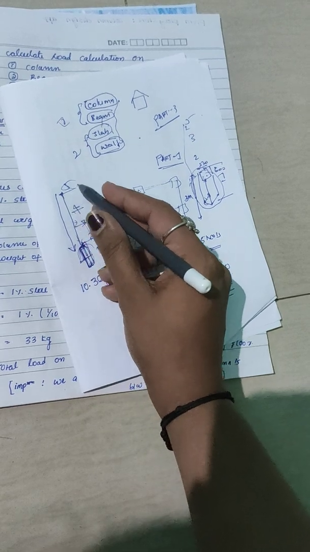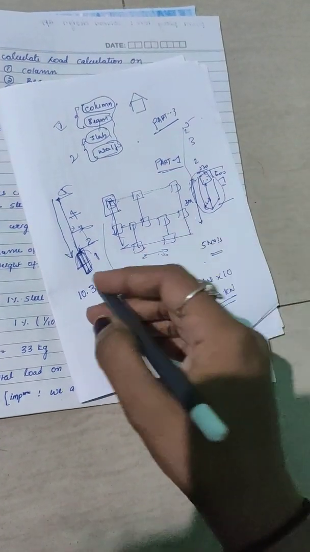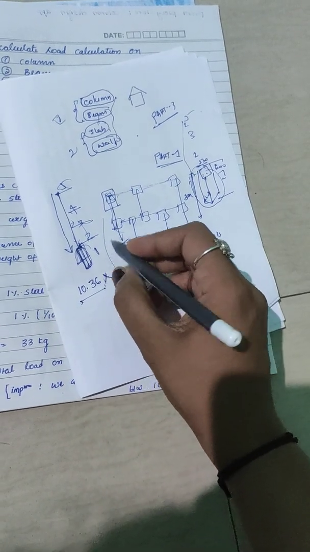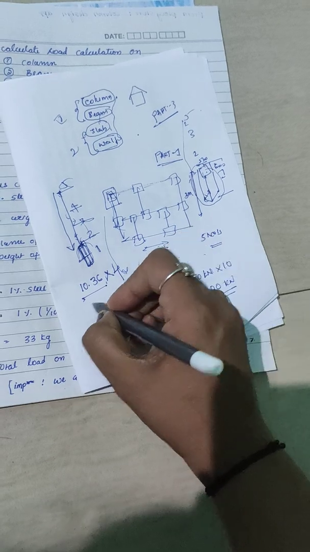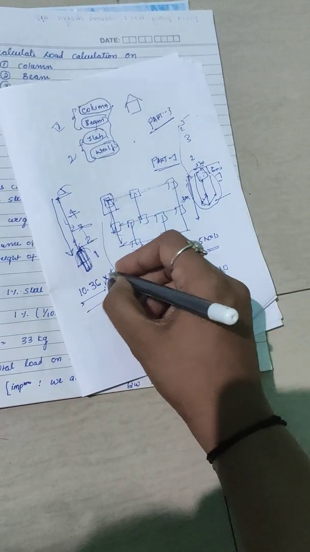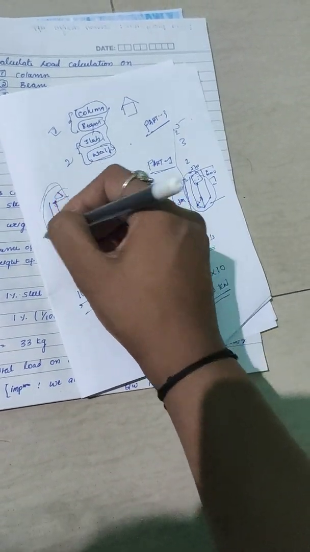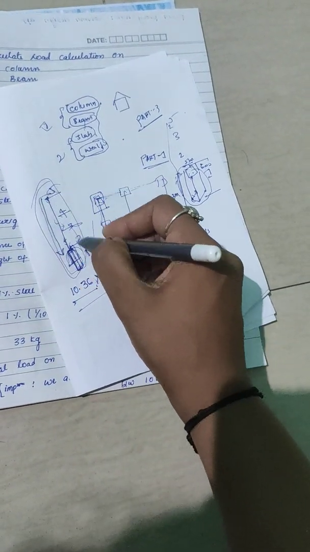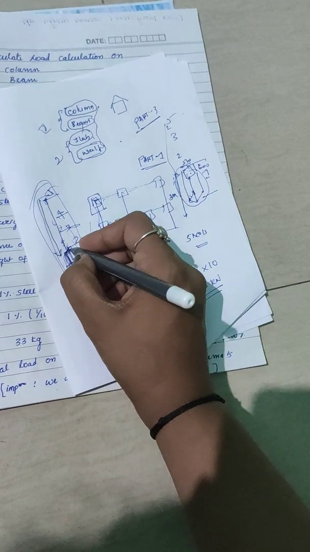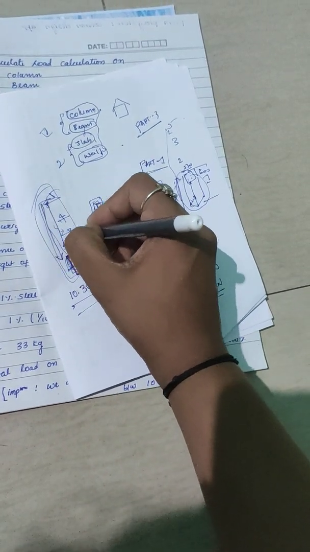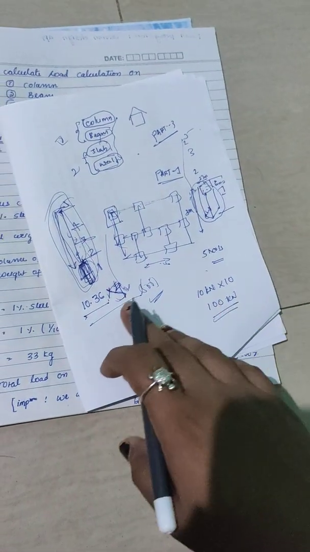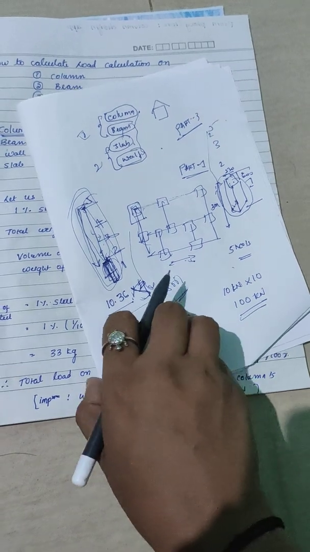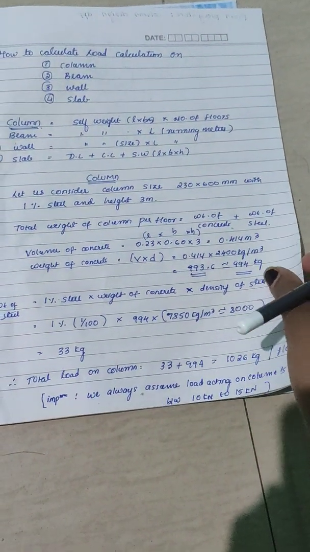Then the remaining we need to calculate. Okay, so that is nothing but 10.36 into the remaining 4. So 4 floors if you do, or 5 you need to do. So entirely how much is acting on this particular column, it is showing. Okay, so this is for the entire load on this particular single column. So then you need to multiply it by 4. This is how you are going to get the total amount of load acting on the column.